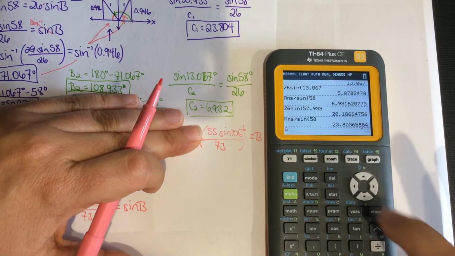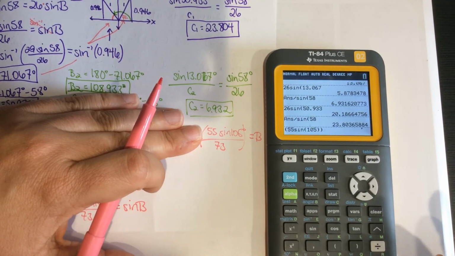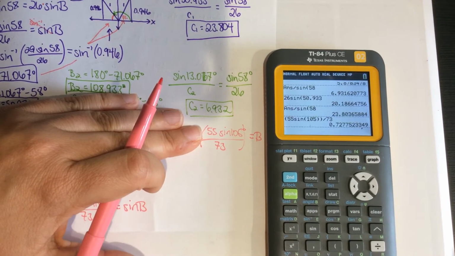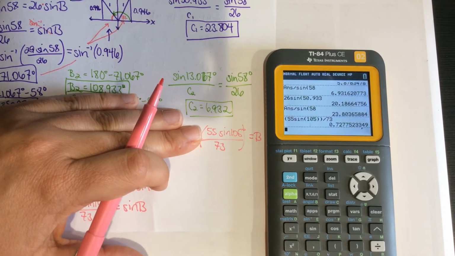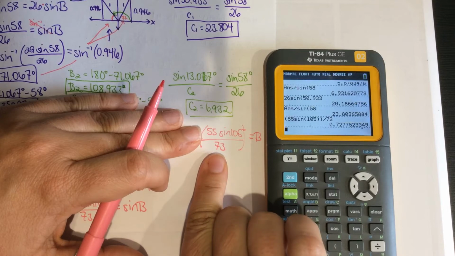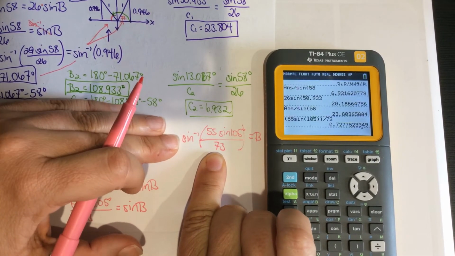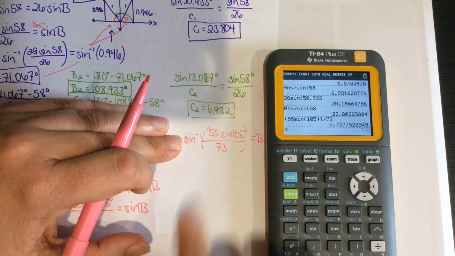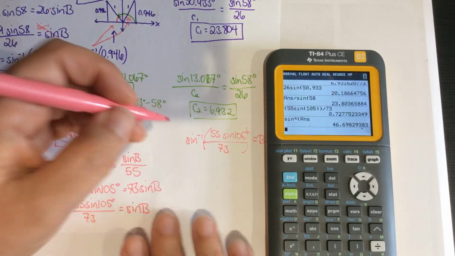Find the value of that fraction inside. It is between -1 and 1, so I am not going to get an error. If that fraction is not between -1 and 1, and I try to do sine inverse of it, my calculator will give me an error, and that's how I know there's no such triangle. So I'm going to go sine inverse of that answer, and I don't get an error.